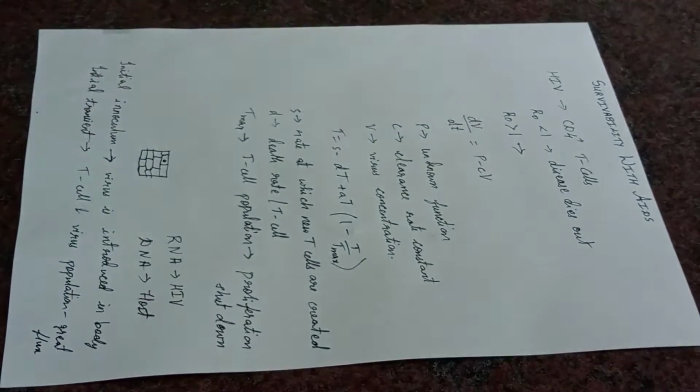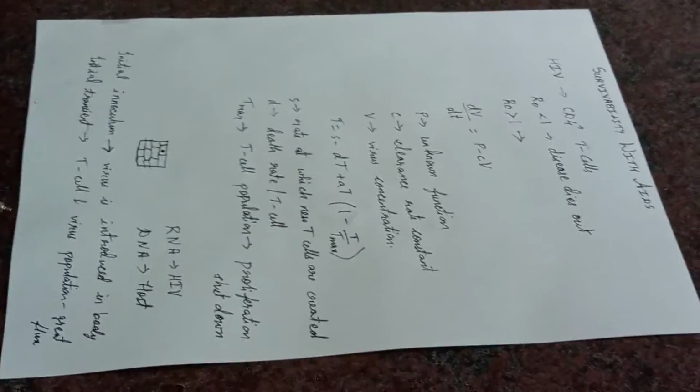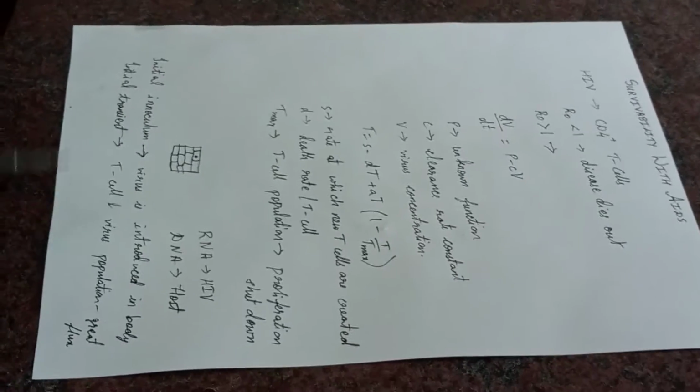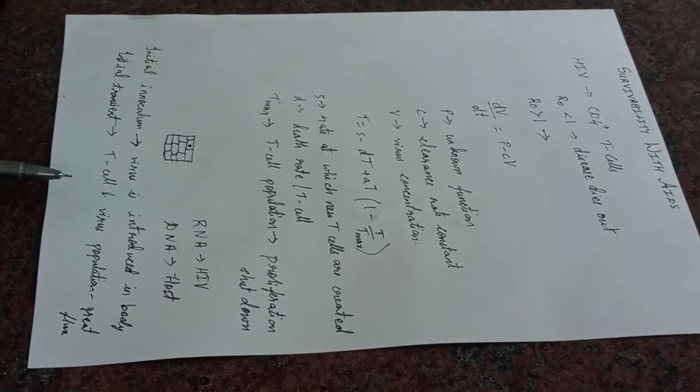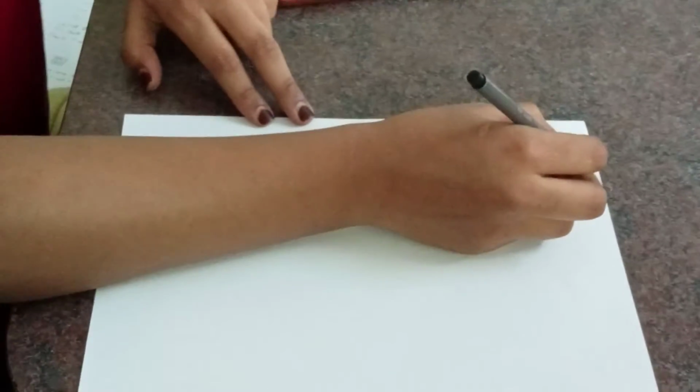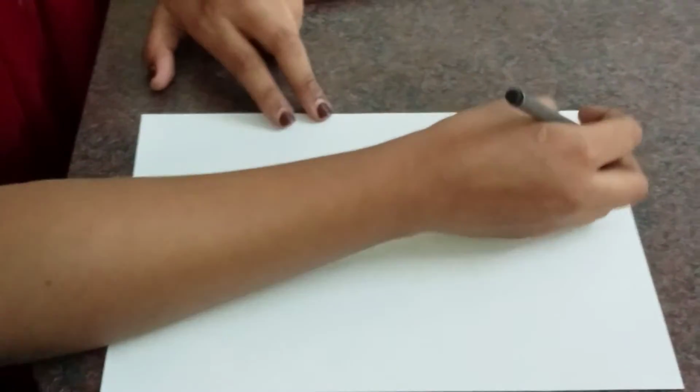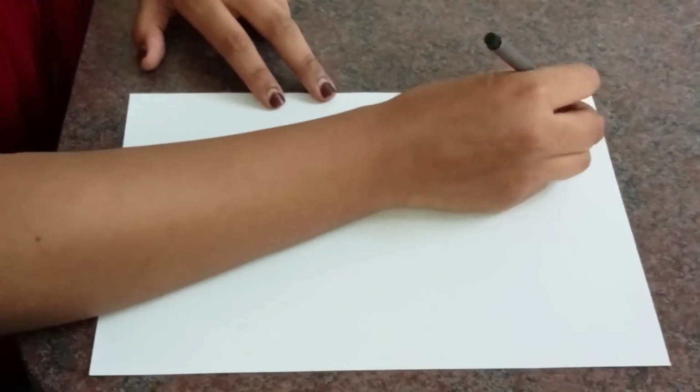What does this mean? This means that they are reproducing, or cell division is taking place over here. The third stage is clinical latency.